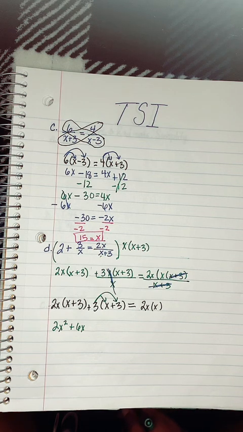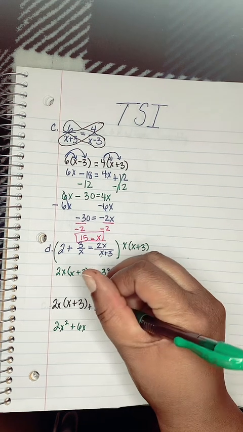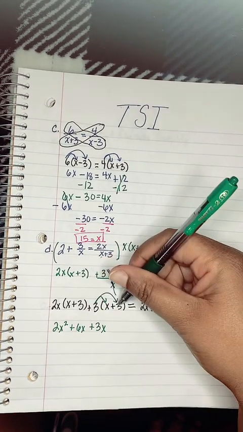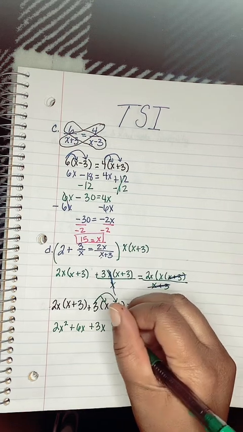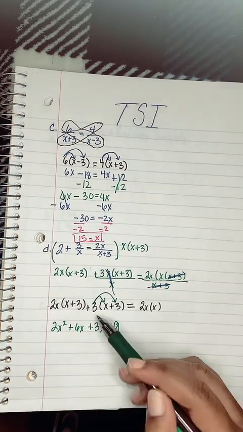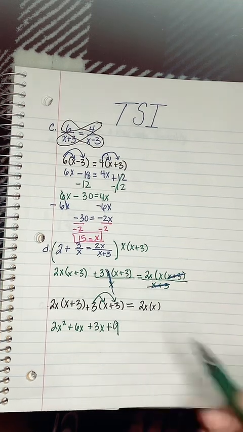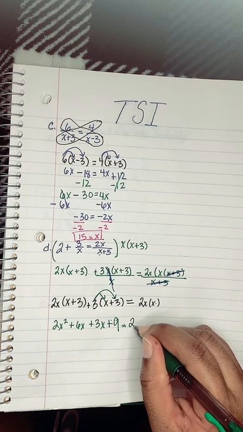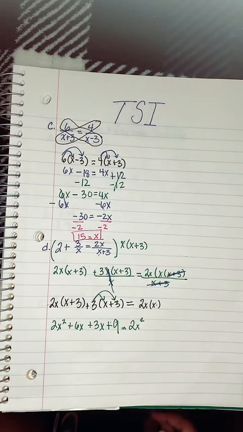Thank you for the double taps. Okay, Lefty School said 3x plus 9. I love it. Good. Chris said 3x. Good. 3 times x gives us 3x, and then 3 times 3 gets us a 9. Good. Don't forget to distribute here as well, okay? Equals 2x times x, 2x squared.